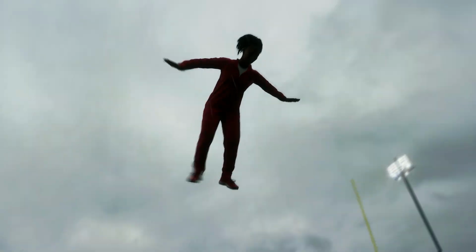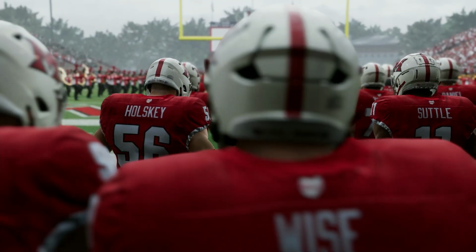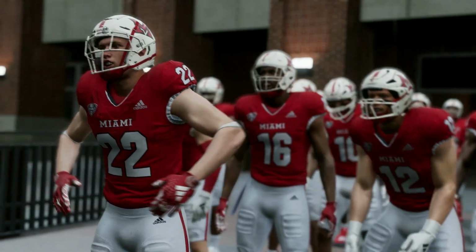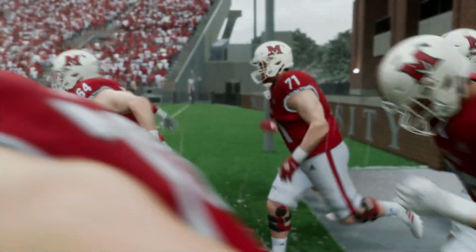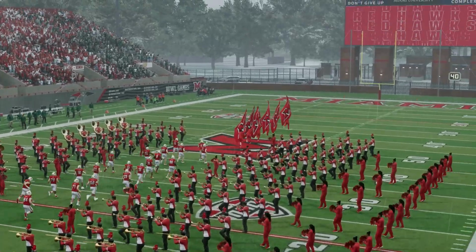All right, looking at the MAC, one thing I want to point out. The MAC probably is the conference that all around has the most players to edit. So again, if you're doing any rebuilds and stuff, this is the conference to look at. They all have at least about 6 or 7 on each team.